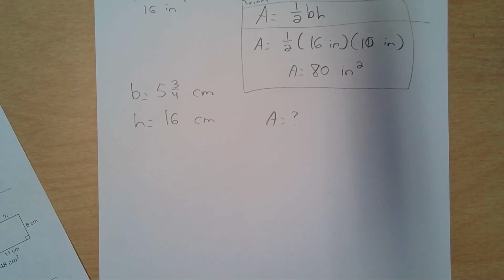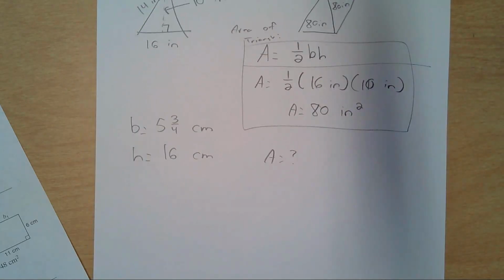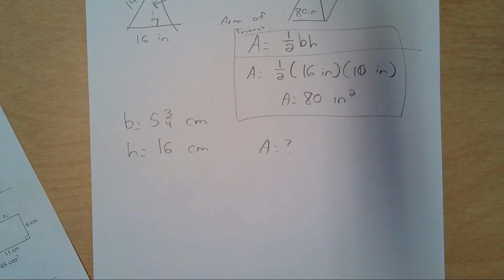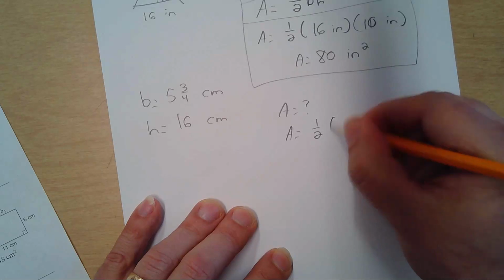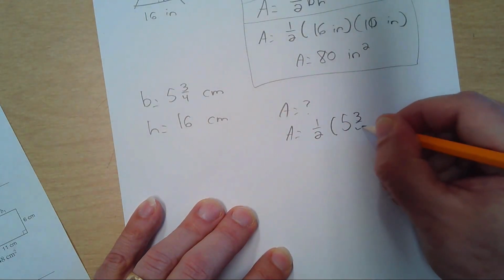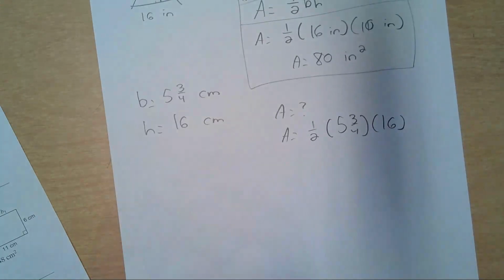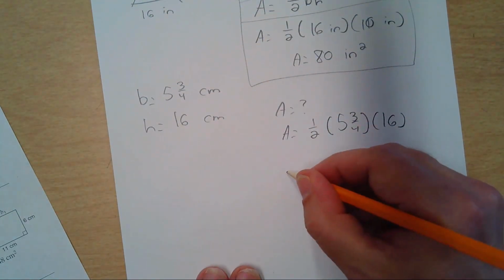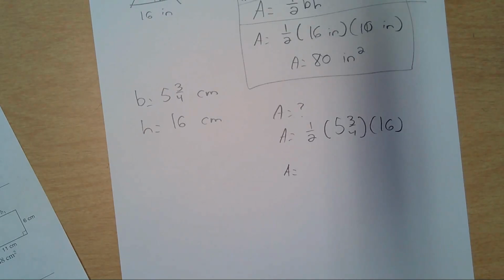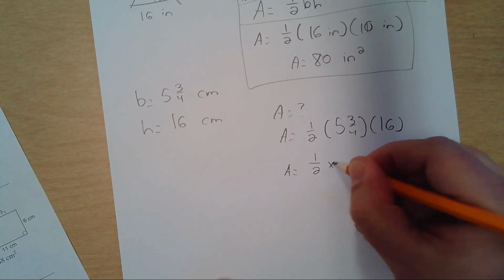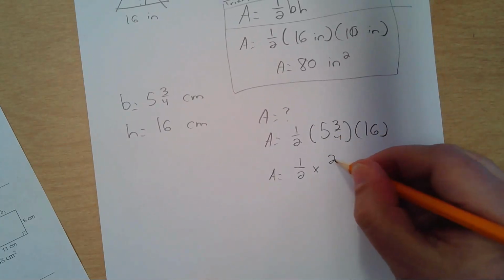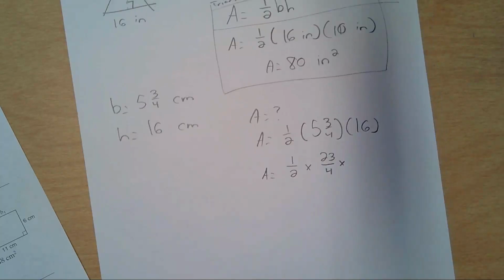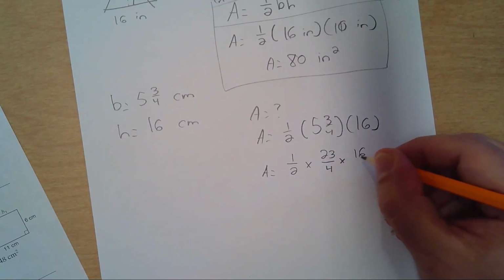So I know that I'm going to be multiplying. A good way to set this up is, again, to set up your formula: 1/2 times the base, which is 5 3/4, times the height, which is 16. To write it all out, I'm multiplying 3 values together: 1/2 times, mixed numbers should turn into improper fractions, 23/4 times 16 over 1.